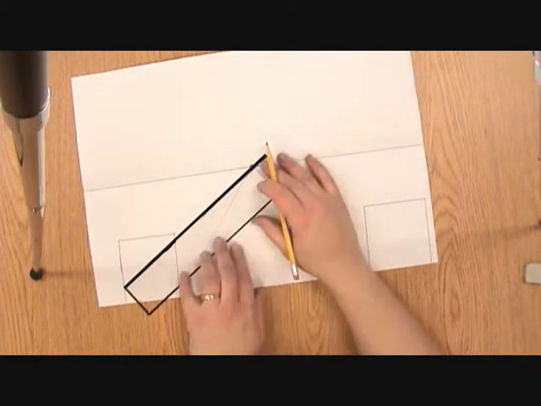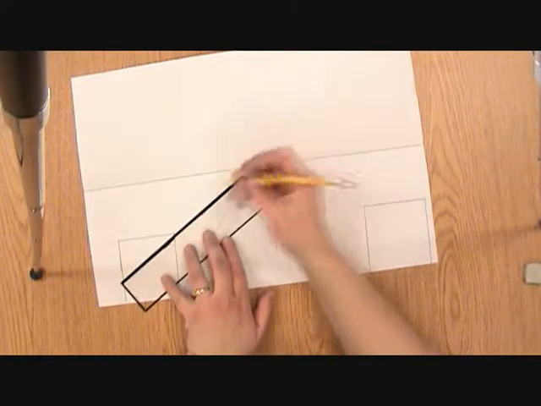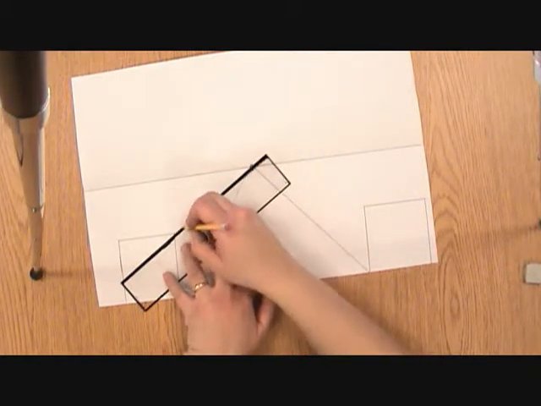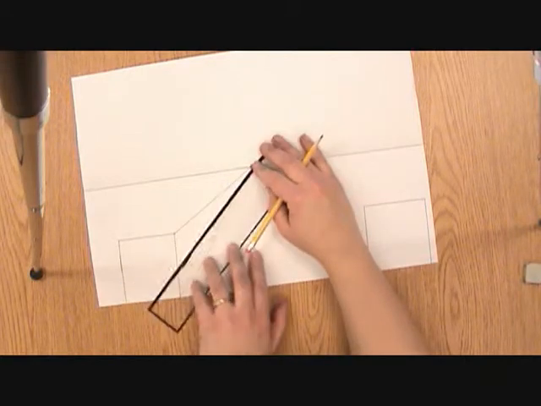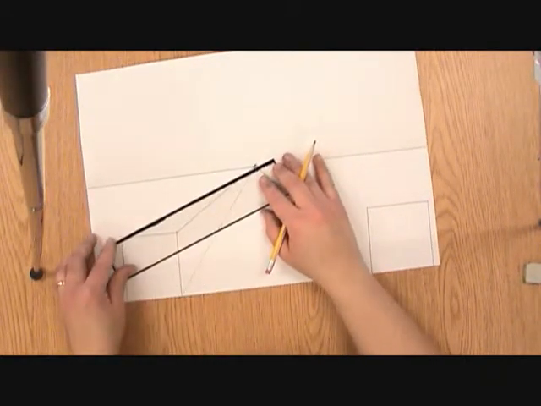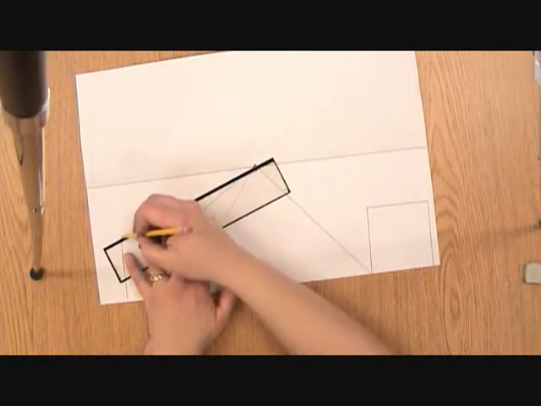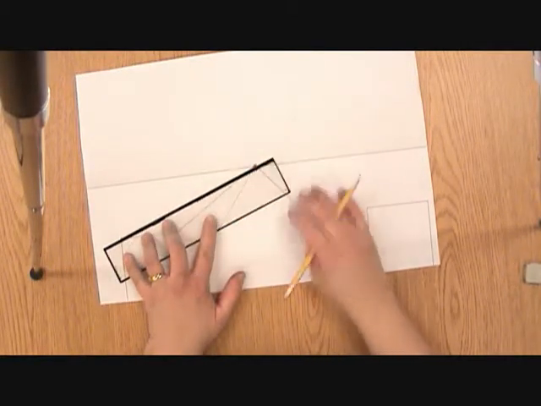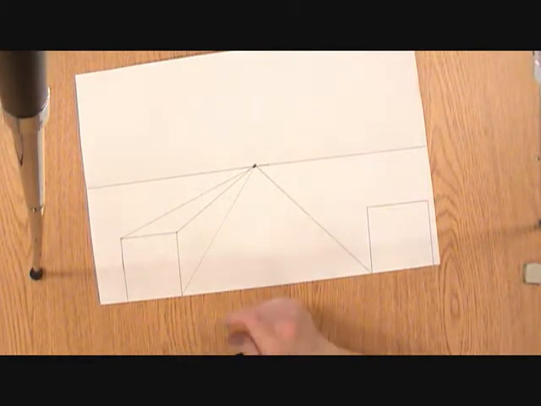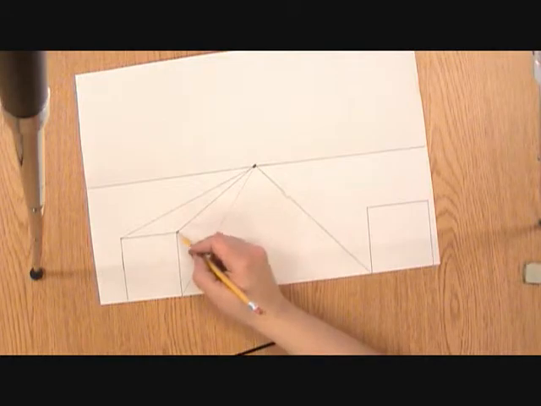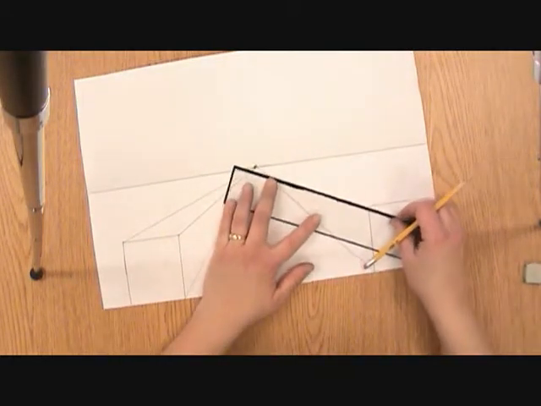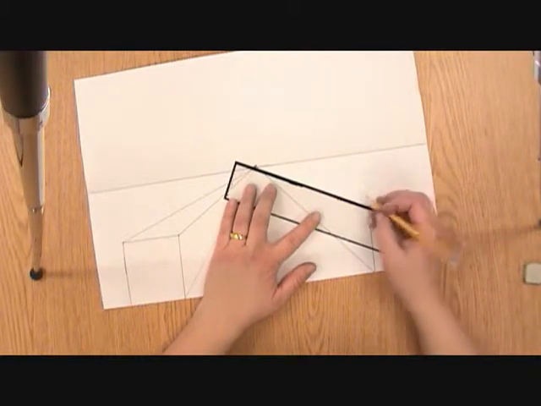Then you're going to take the corner of your rectangle, line that up with the vanishing point, then the top corner, the other side there, line it up with the vanishing point. Now you can see how that looks 3D. Okay, so draw both rectangles, take the top corners to the vanishing point. I'll do this on this side too. Go ahead and do that now.